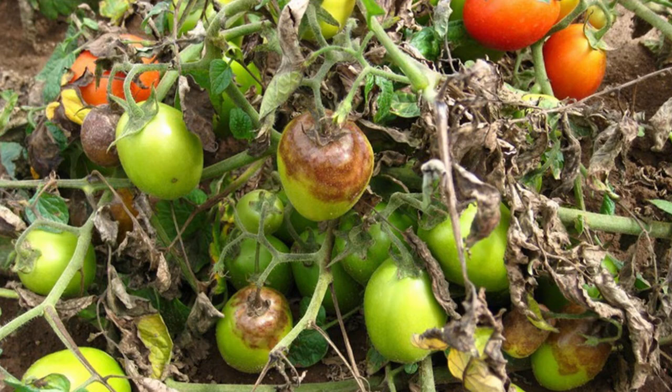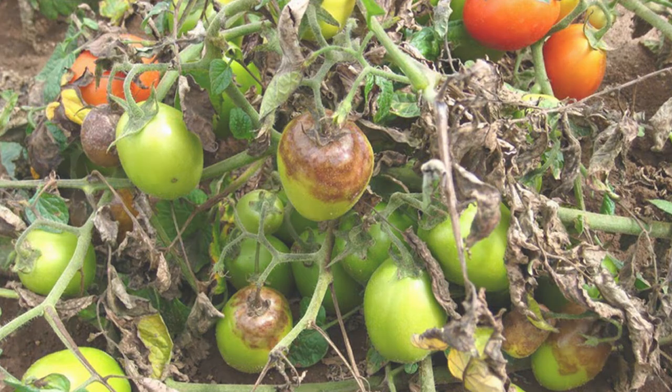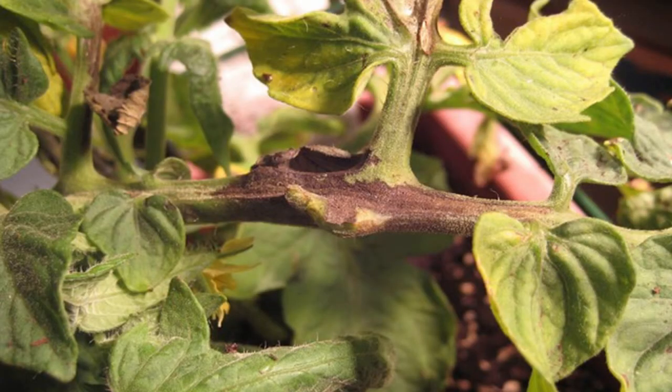Late blight causes fruit to take on a leathery appearance, generally close to where the fruit meets the plant stem. These lesions will be somewhat sunken and have indefinite margins. Late blight stem lesions are similar to leaf symptoms, appearing initially as greasy or water-soaked marks that quickly turn brown and dry. These lesions may girdle the plant.